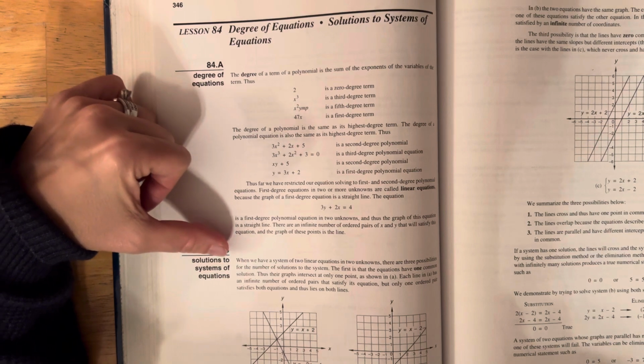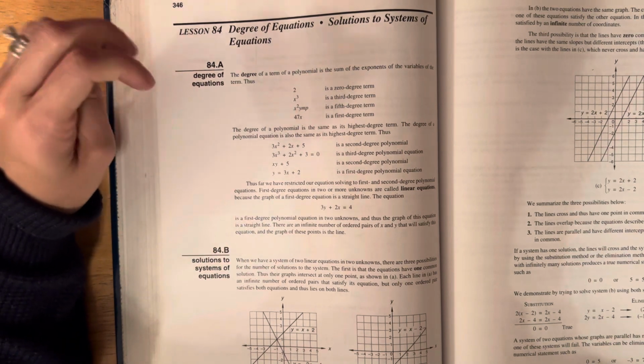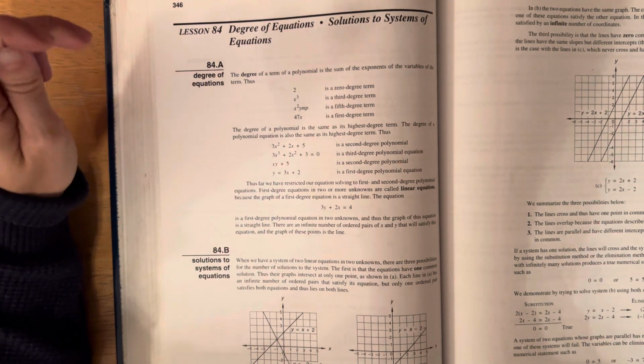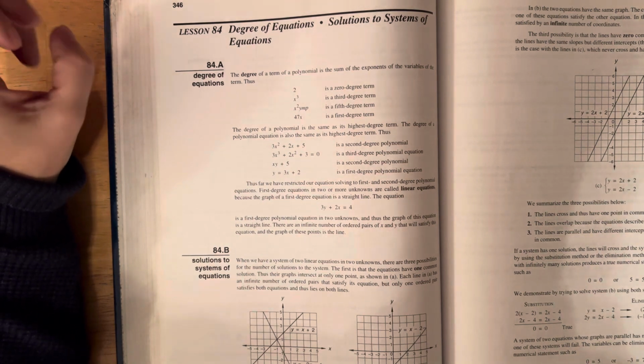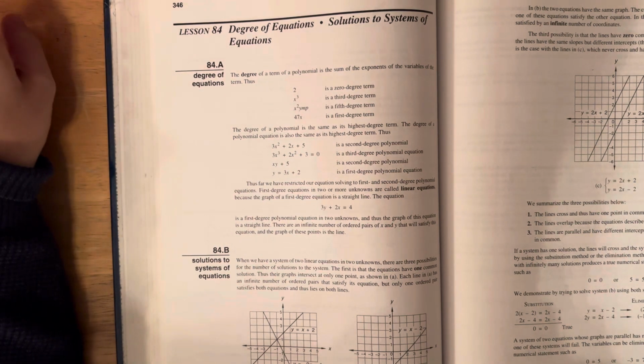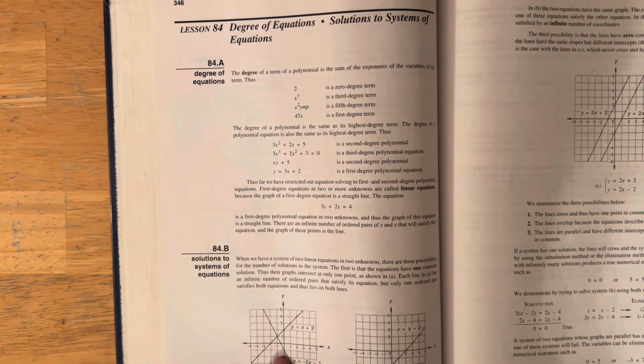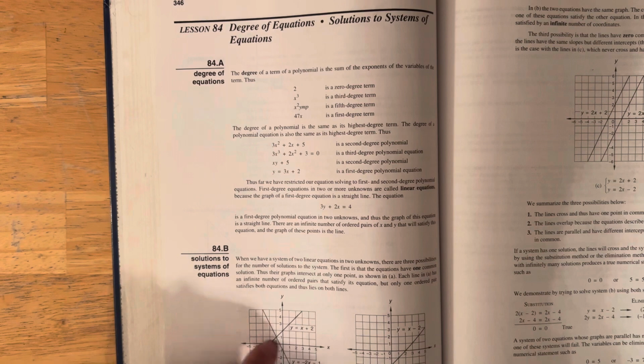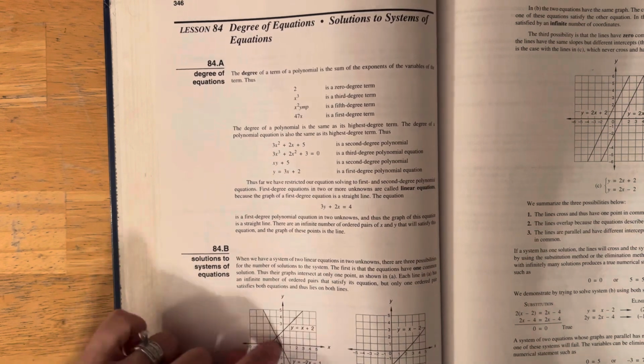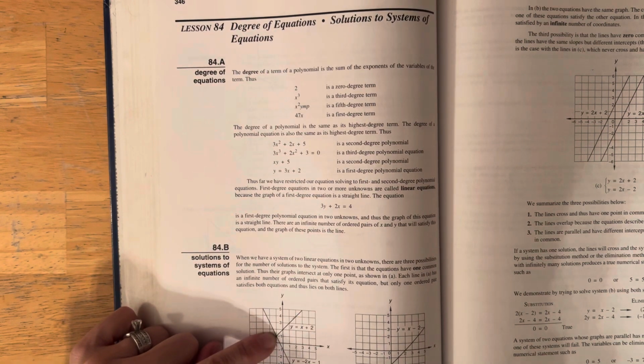Okay, so applying that to solutions to systems of equations. When we have a system of 2 linear equations in 2 unknowns, there are 3 possibilities for the number of solutions to the system. The first is that the equations have one common solution. So that's this one. They intersect at one point. We have a line going this way, a line going this way. This is the only place they intersect.